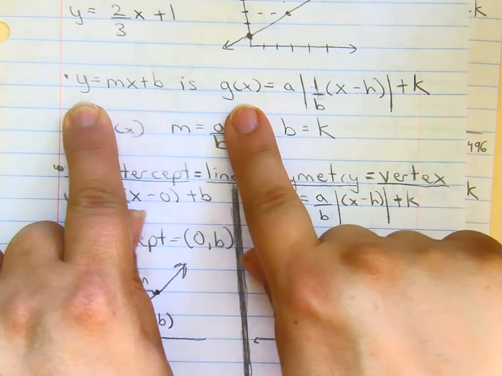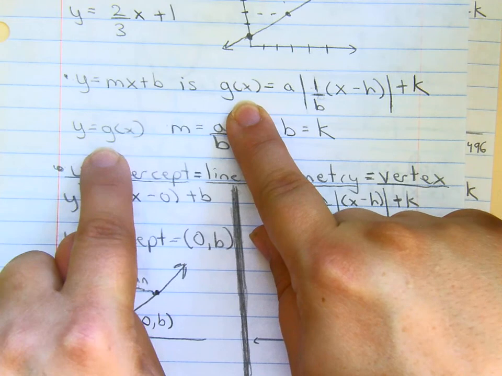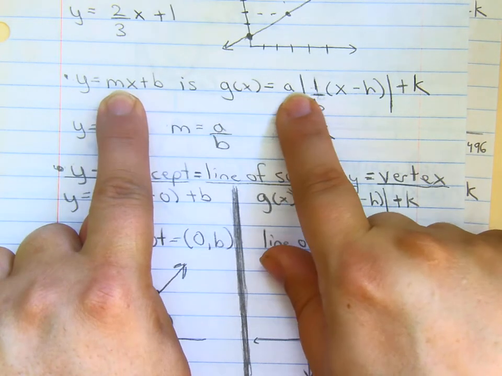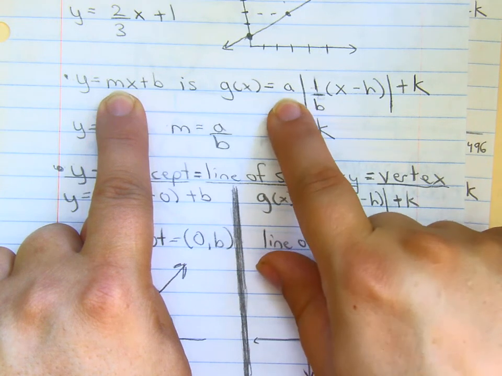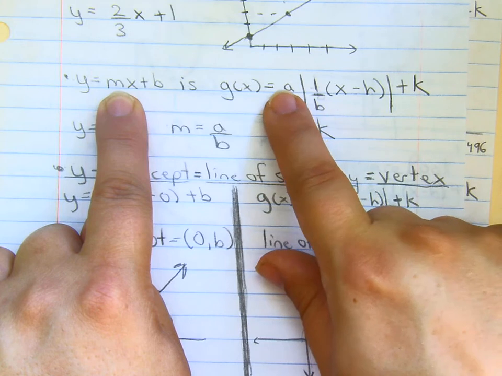So y and the g of x are both your outputs. Those are identical. They're the same concept. M, remember we can write this as b over 1, or we can write it as a over b out here, or a over b inside from the previous page.